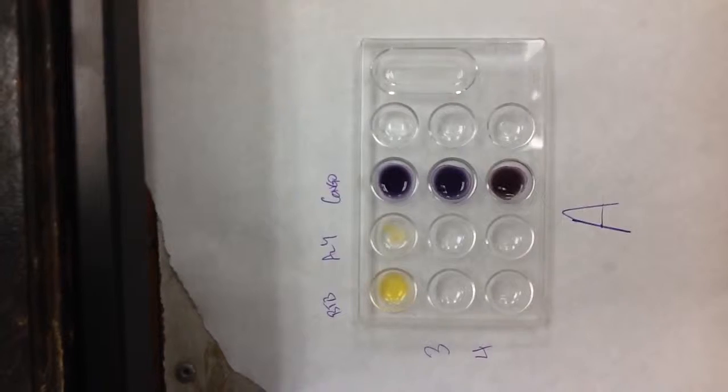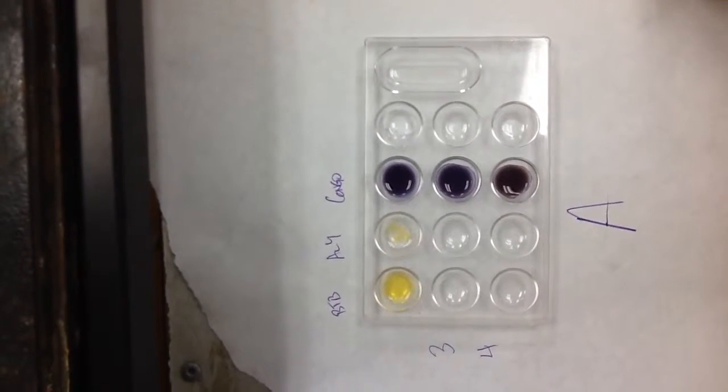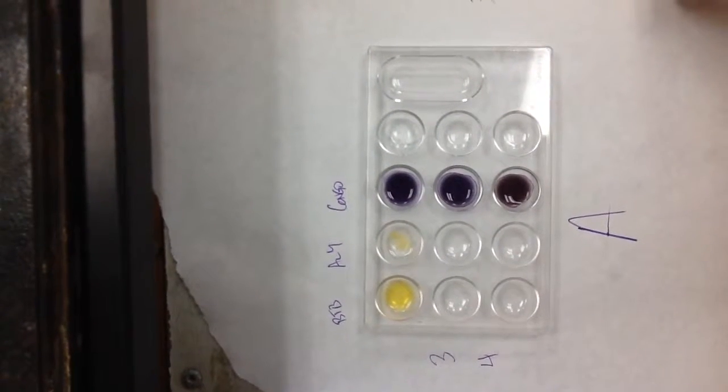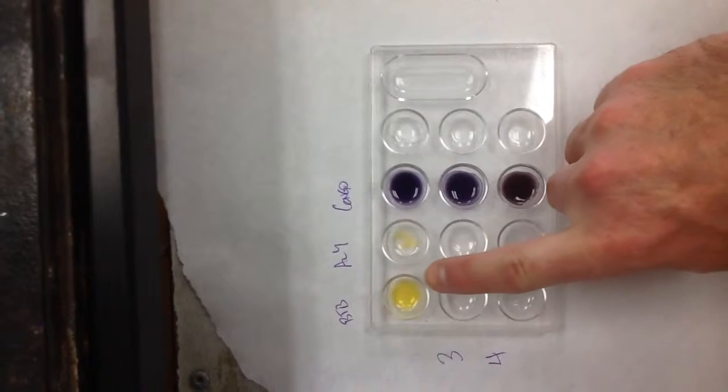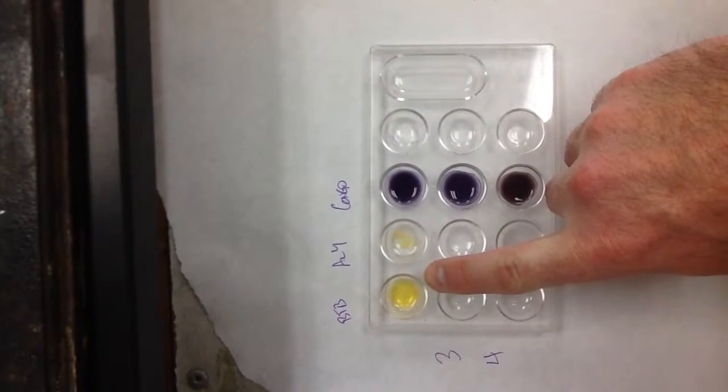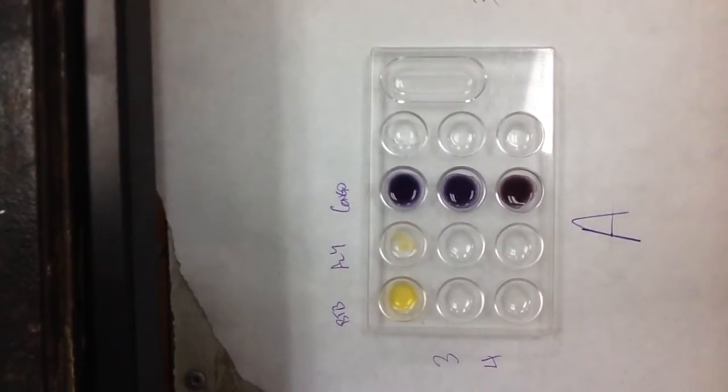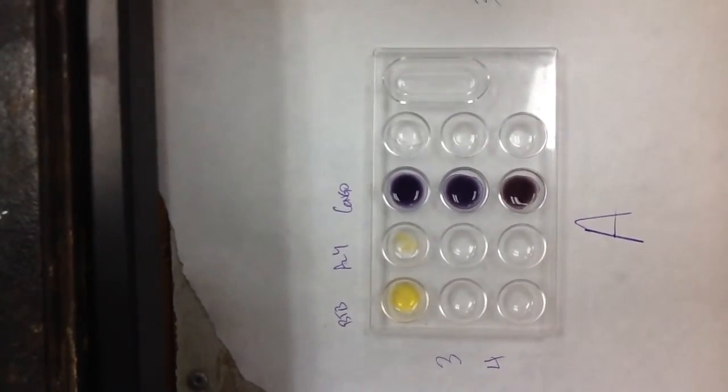This is sample A, and I believe it was some Sierra Mist. I always start out my sample testing in bromothymol blue, and it turned yellow. Now you want to look at your indicator chart to find out what that tells you. Okay, so bromothymol blue is yellow between pH 1 and 5.